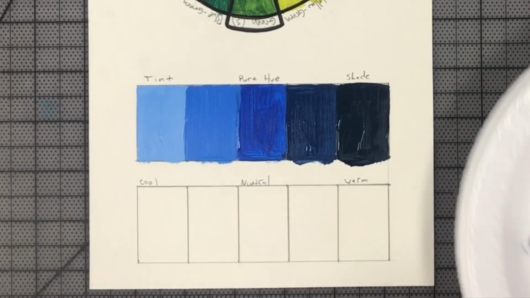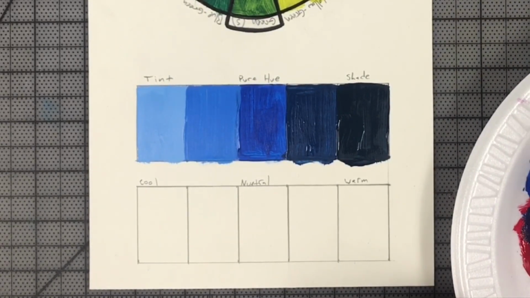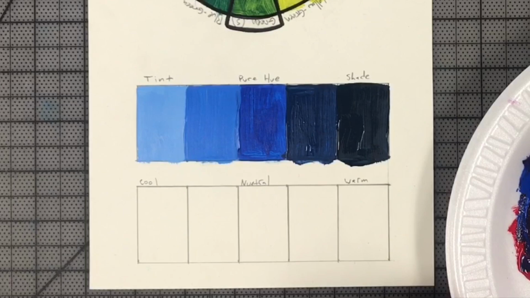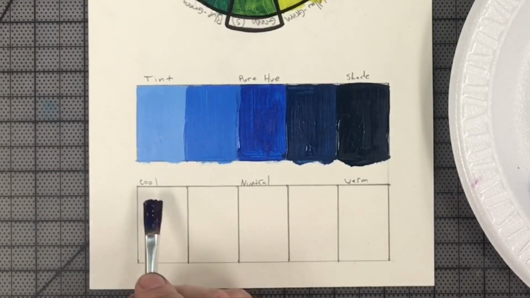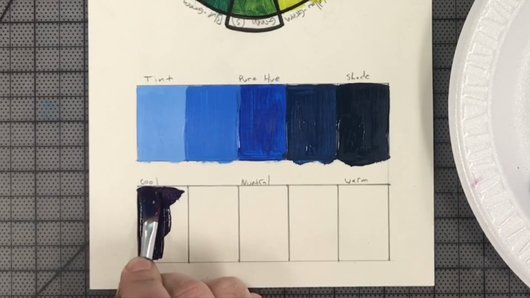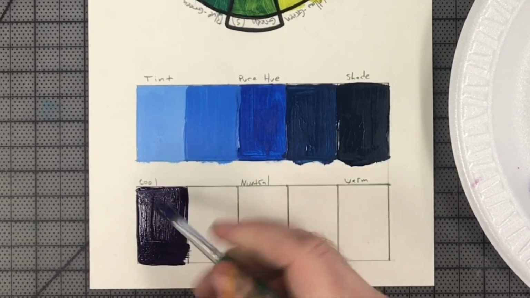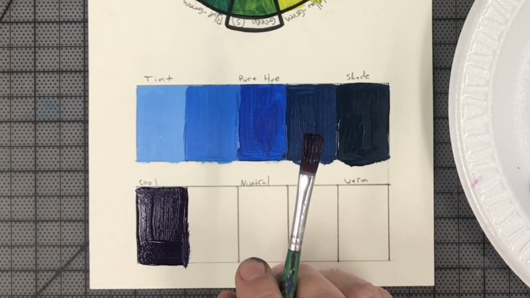Now as we move on to our intensity scale, we're going to be measuring the color saturation. To do this, we need to choose two colors that are complements. This means those are two colors that are across the color wheel from one another. So take a look at your color wheel, find two colors that are directly across from each other, and we're going to use those two colors.